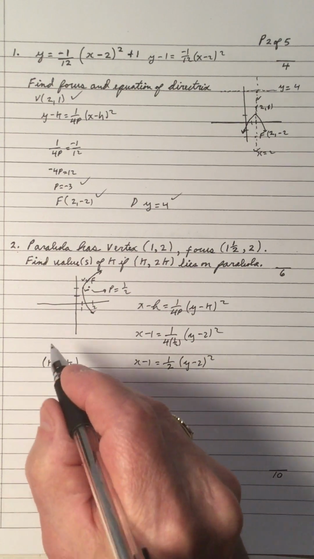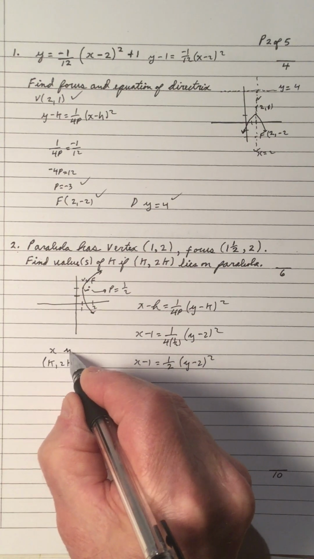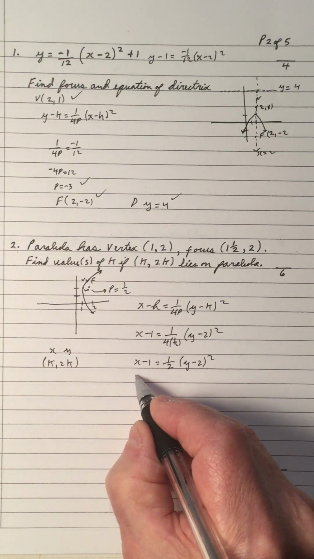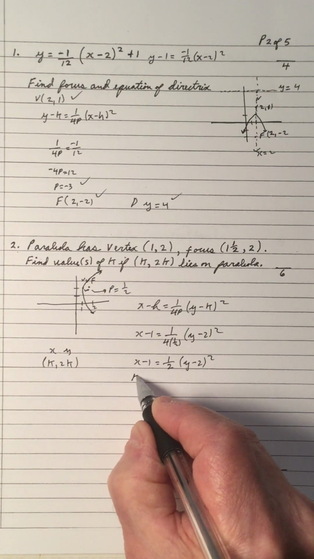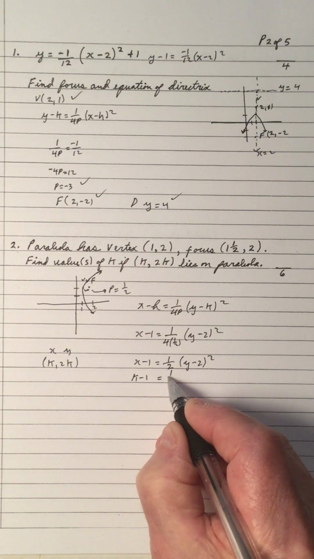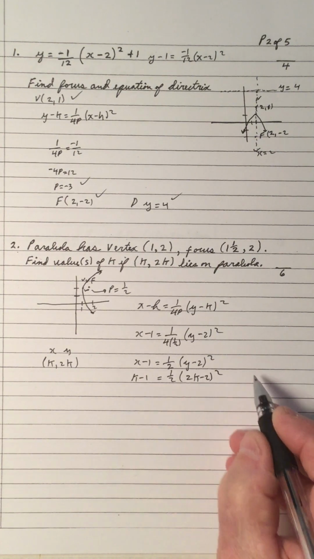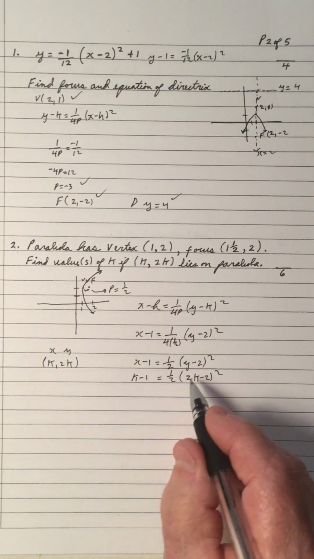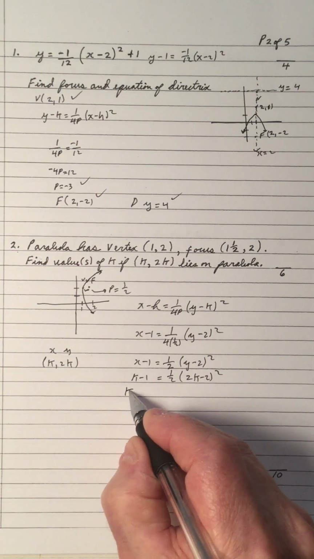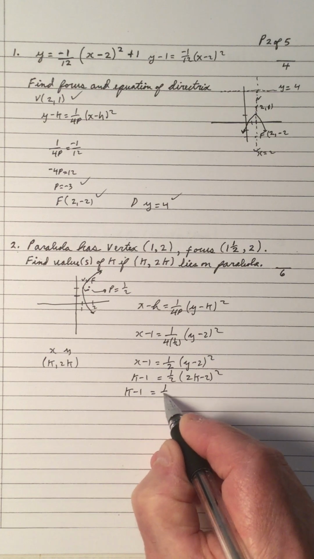We want to find the values of k. So this is the x and this is the y. So we sub those in. So x is k and y is 2k. So we work this out. We have the square first. So k minus 1 is a half.